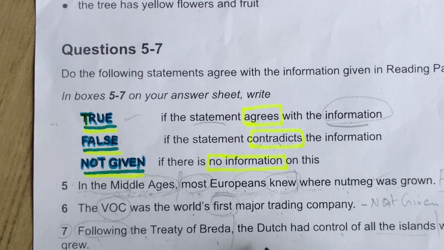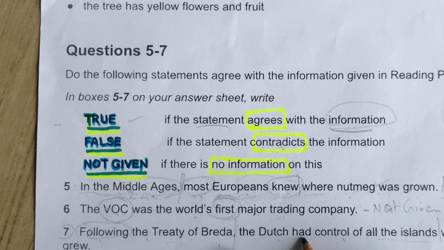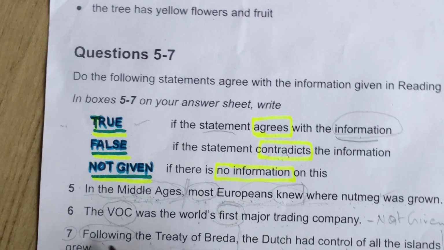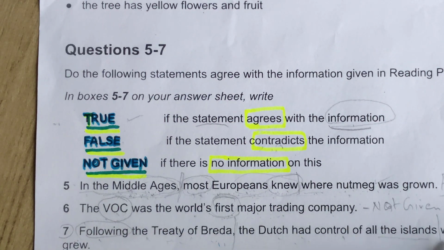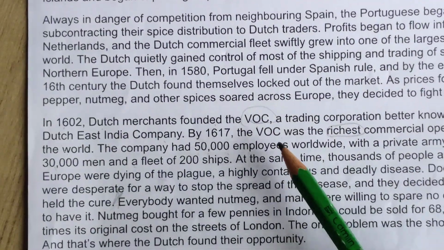If they said that after this Treaty of Breda the Dutch did not have any control, or access to the islands where nutmeg was growing, of course this would be false. If they are not talking about any Treaty of Breda, or any island where nutmeg grew, and they are talking about the fight between the Dutch and the British, then it is not given. Let's find it. This is my keyword to find the location. We have got the answer here.